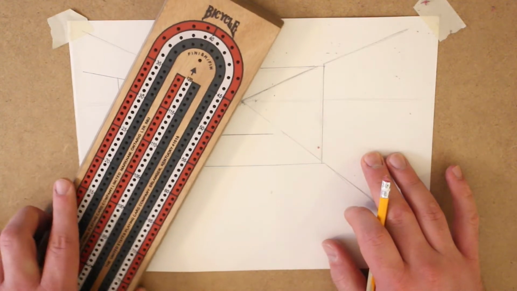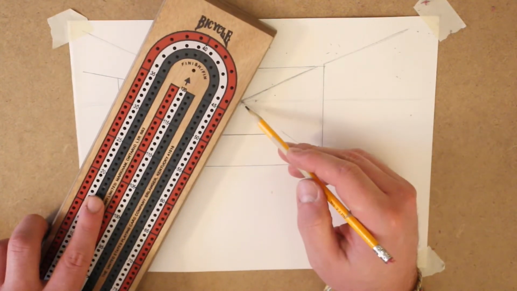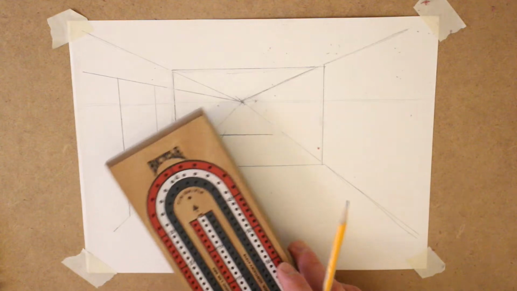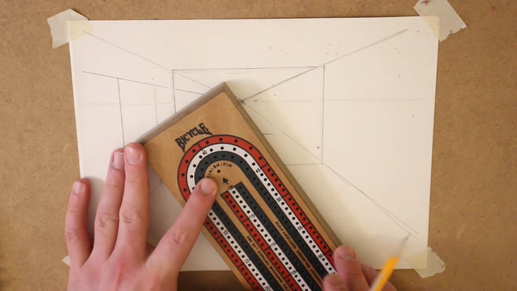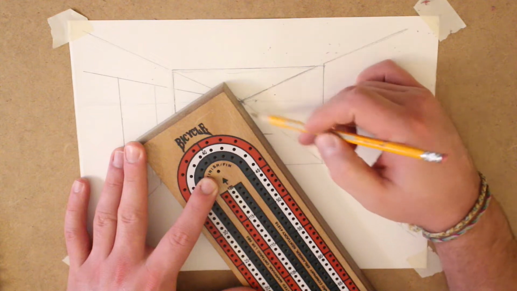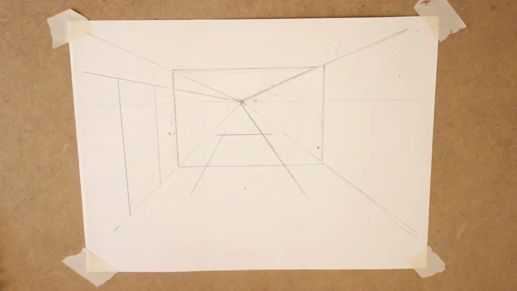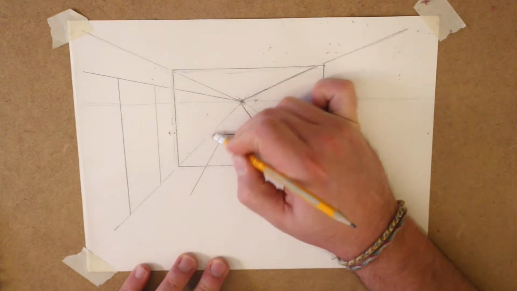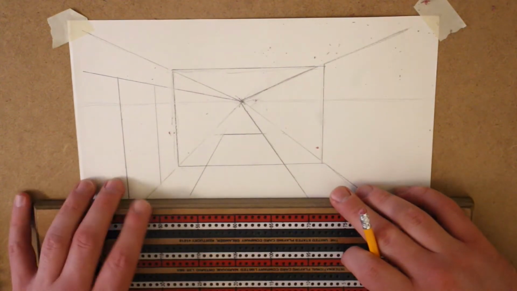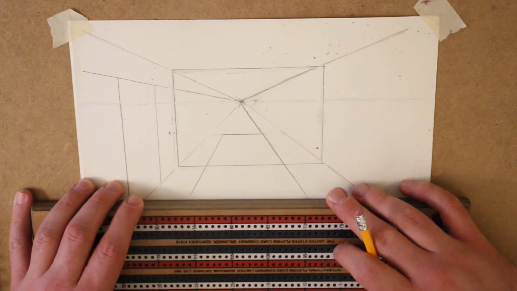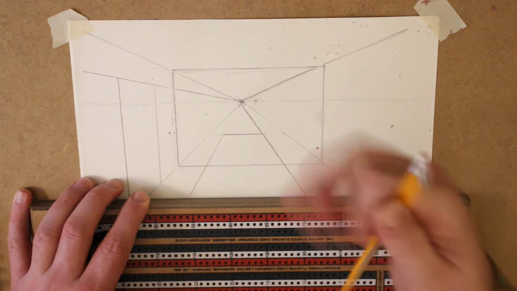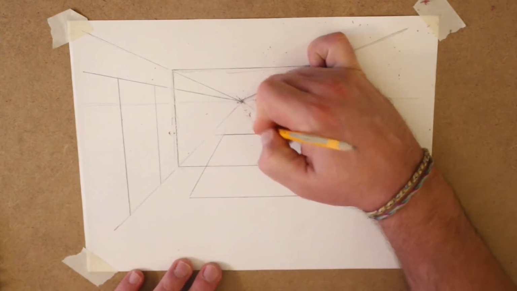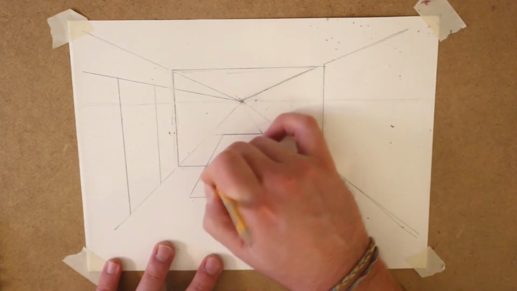Okay. And then from here, once again, using our vanishing point as a line, we're going to start from that line and then we're going to come out to here. Vanishing point through. Okay. And as you can see, there's a little bit left over here, so we can erase that. And then here we have the start of the top of our table.